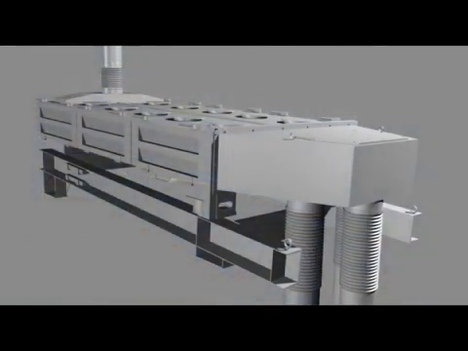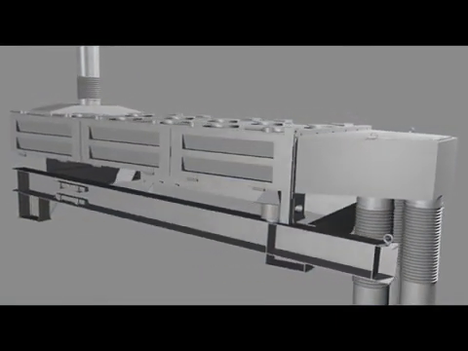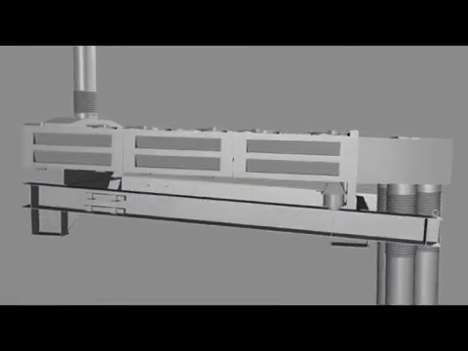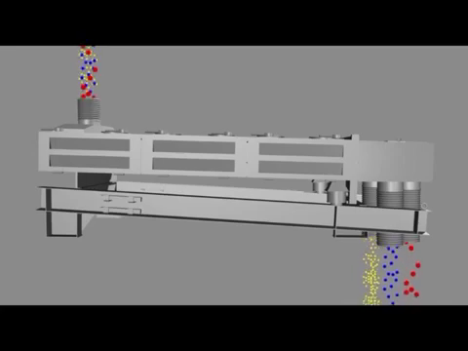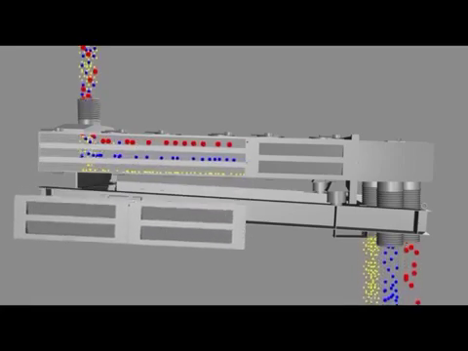The function of a screener or separator is quite simple. A flow of bulk material, generally containing a broad range of particle sizes, is introduced or fed to the unit. The output is two or more separated fractions. The separator utilizes precision screens to filter the material inside the unit.